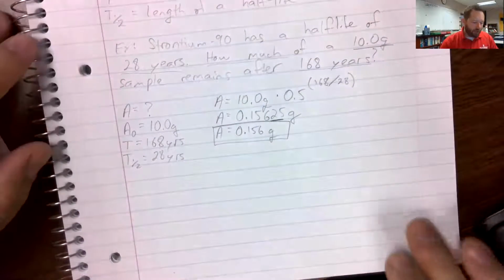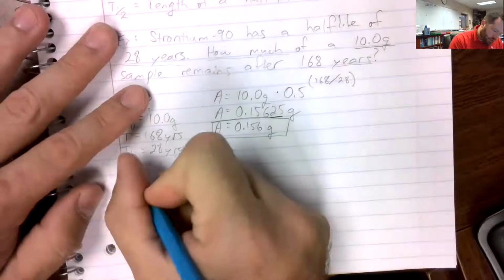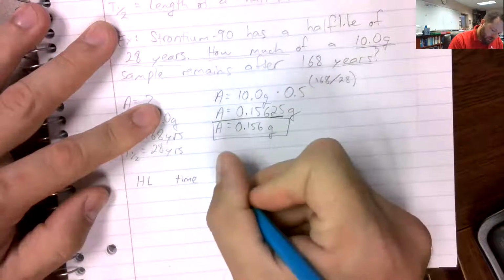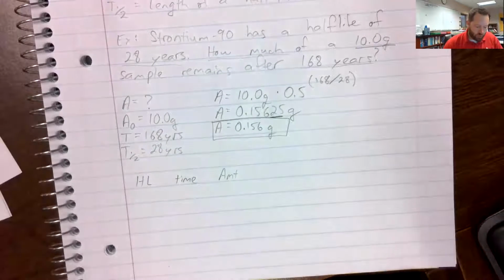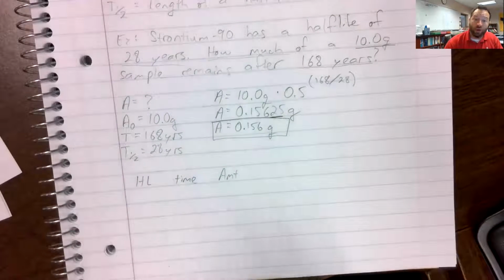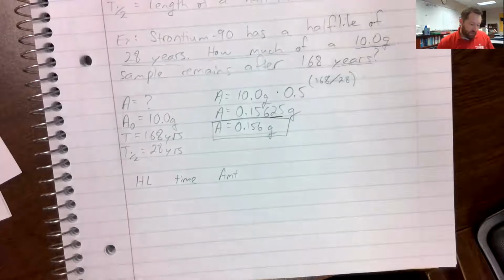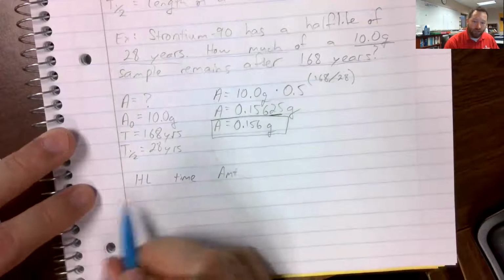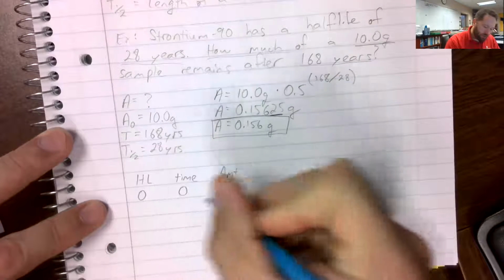So again, that's the algebraic way. And perhaps you're comfortable with that, and that's awesome. I'm actually going to recommend that you do it the non-algebraic way, which we're about to do right now. The reason why I'm going to recommend this is because we're going to graph it. We're going to graph these a lot. We're going to make a nice radioactive decay curve, and it's easier to make a graph when you have a data column. So at half-life equals 0, no time has passed.